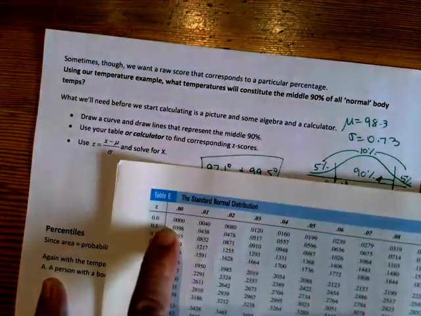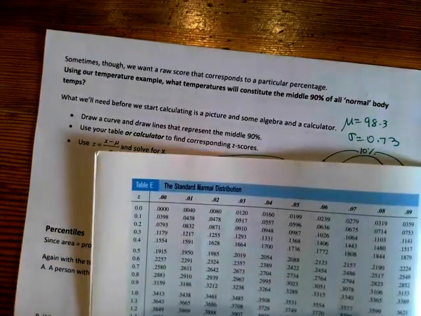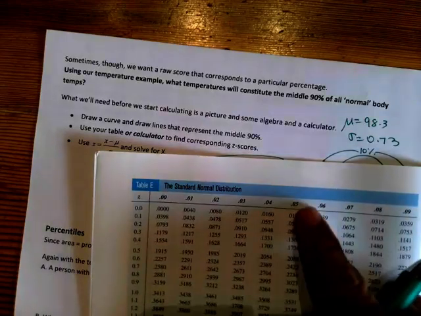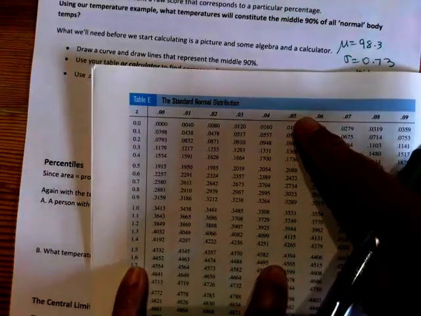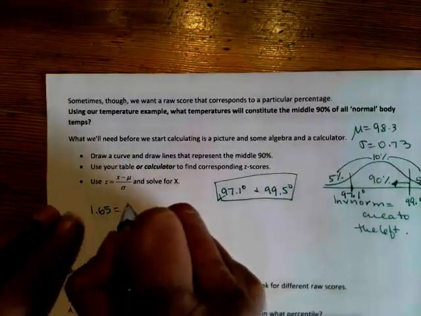So I need to do 1 minus the points. So 0.45, sorry, 0.45, here we go. So 1.64 or 1.65 for your z-score. So you could use a z-score of 1.65 here, just to show you how it works.